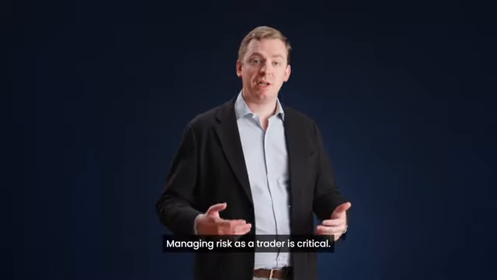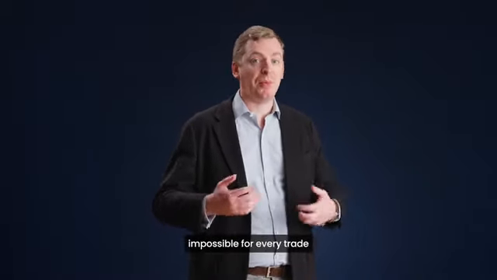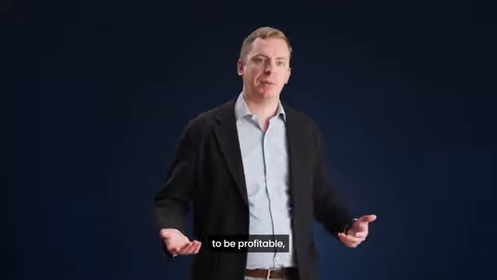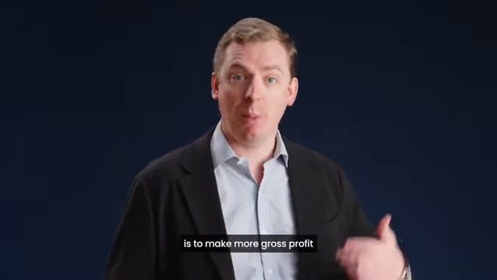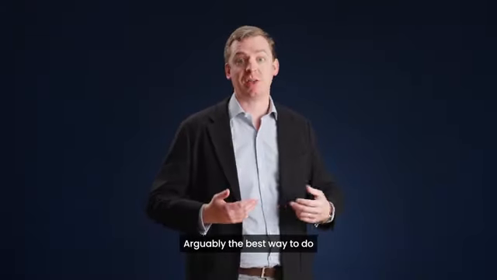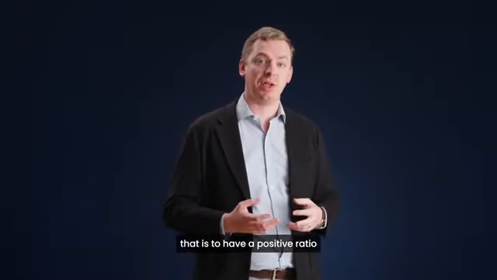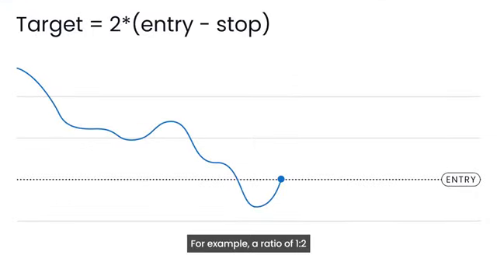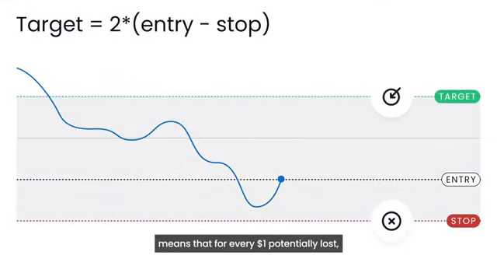Managing risk as a trader is critical. Since it's impossible for every trade to be profitable, a trader's main goal is to make more gross profit than gross loss overall. Arguably, the best way to do that is to have a positive ratio of risk to reward. For example, a ratio of 1 to 2 means that for every $1 potentially lost, the potential gain is $2.